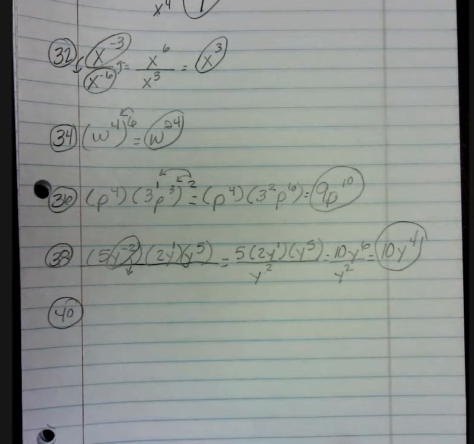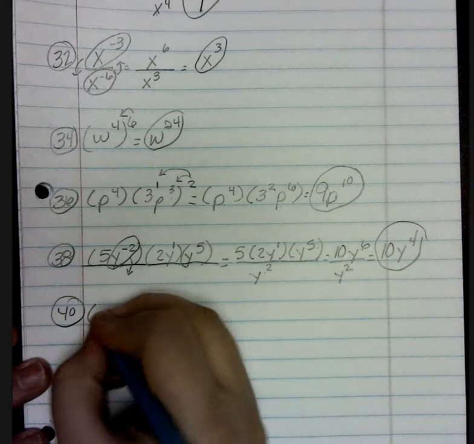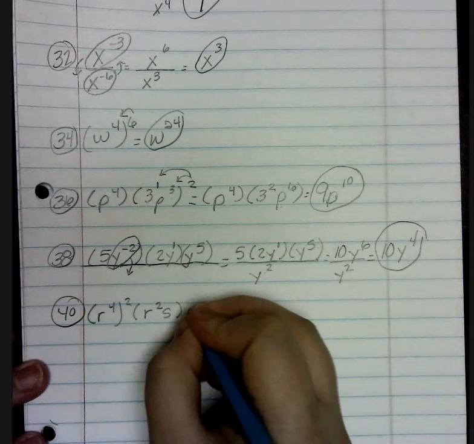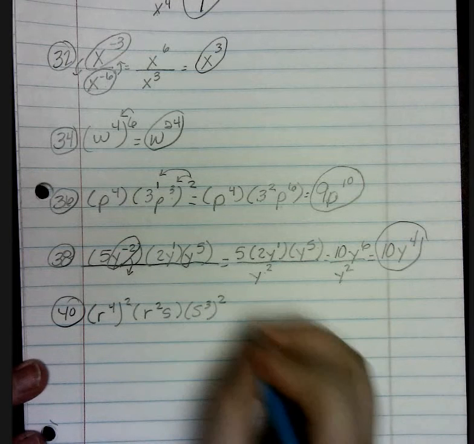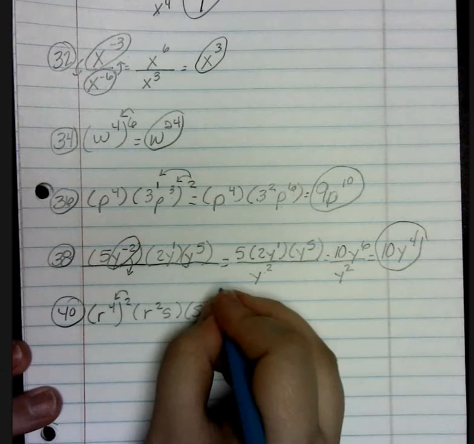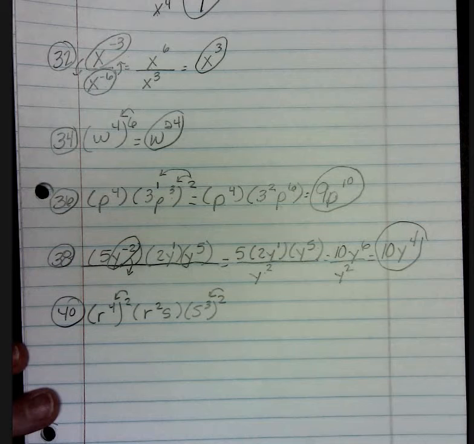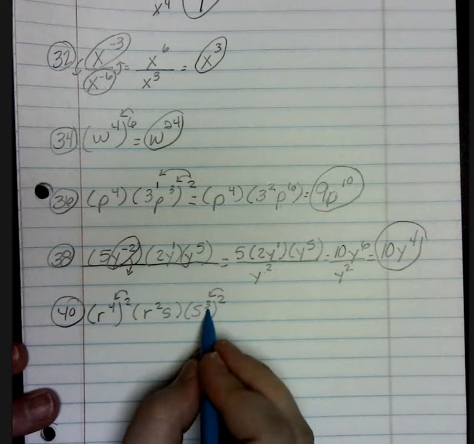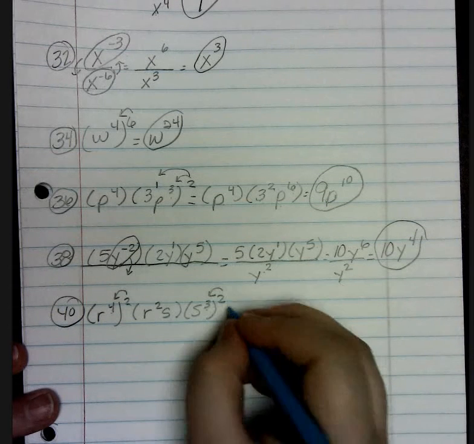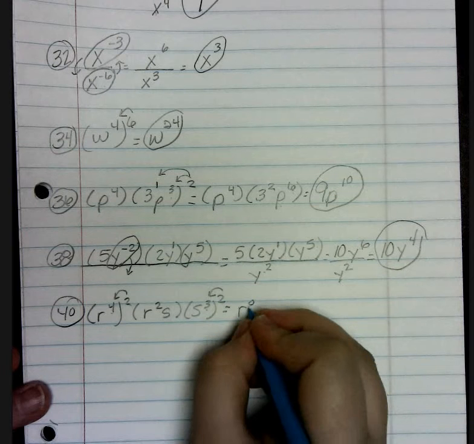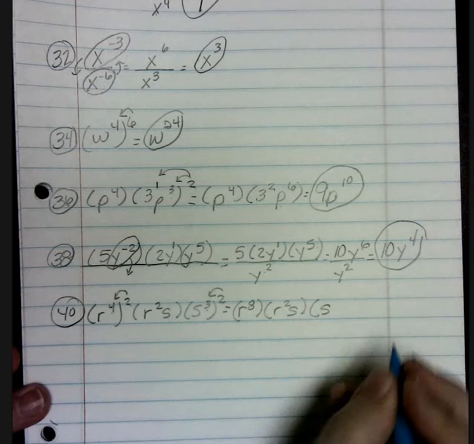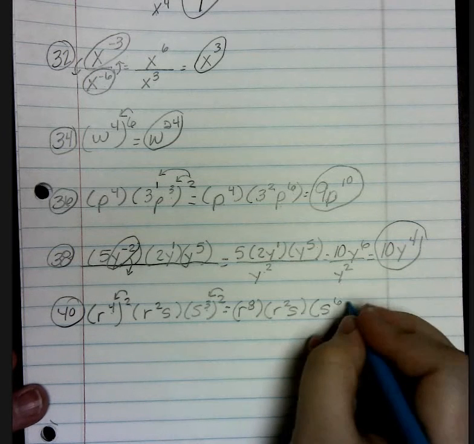Number 40 says I have r to the 4th, squared, times r squared s times s to the 3rd, squared. So let's go ahead and take care of these powers of a power. I'm going to distribute these exponents into the exponents inside of the parentheses they're right outside of. So this 2 multiplies by this 4, this 2 multiplies by this 3. So I have r to the 8th times r squared s times s, 3 times 2 is 6, so it's s to the 6th.